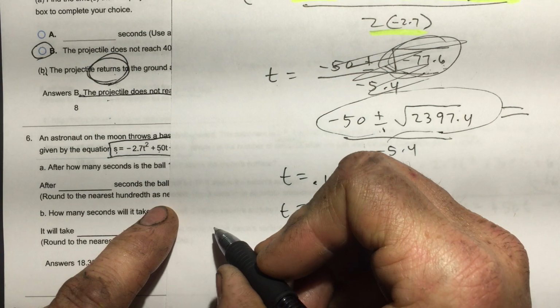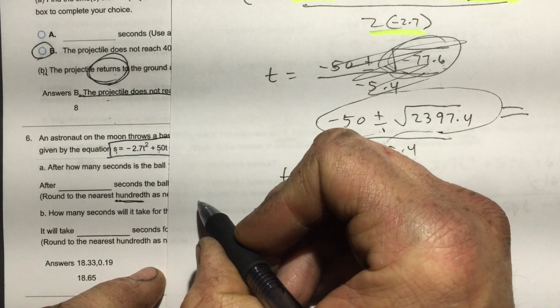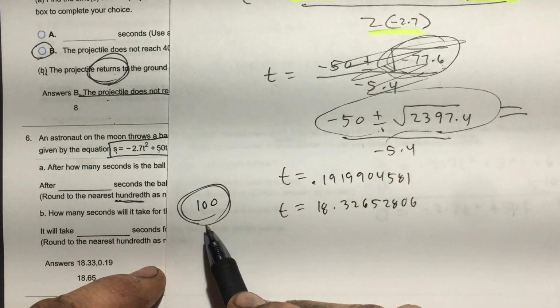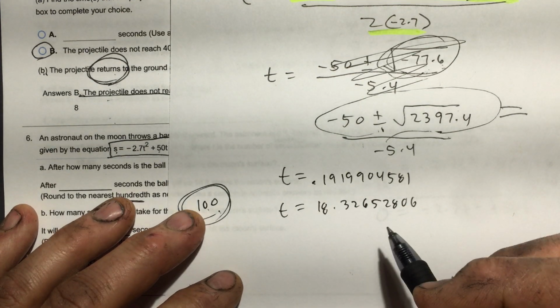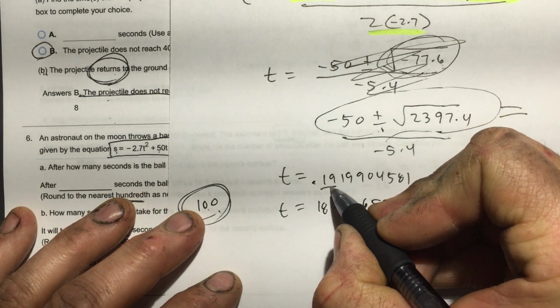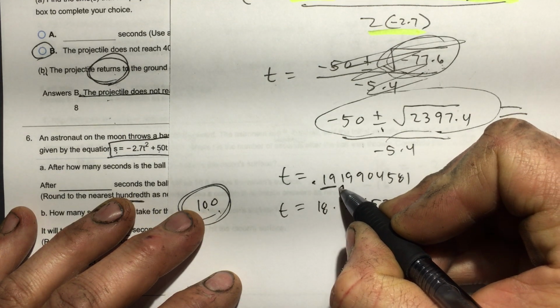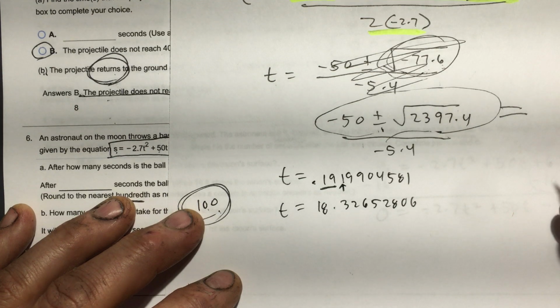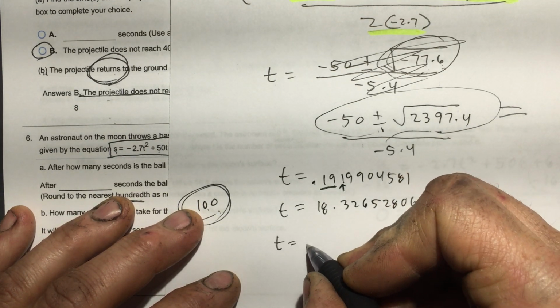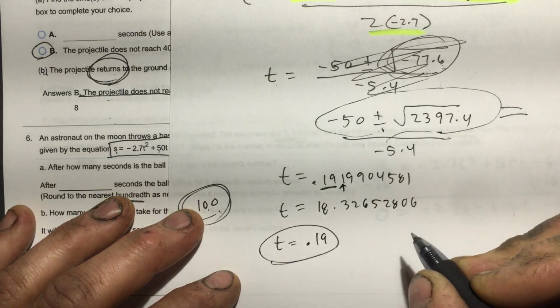So remember, hundredth, 100 has two zeros. There's 100. Two zeros, which means we're looking at the hundredth spots, the two decimal spots. So we want to keep these two decimals. Now you look at this third one here. Does that 1 make the 9 go up or stay? Well, it stays. So t equals 0.19 is one answer.